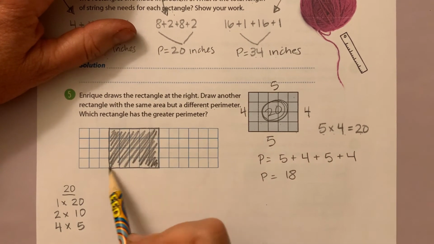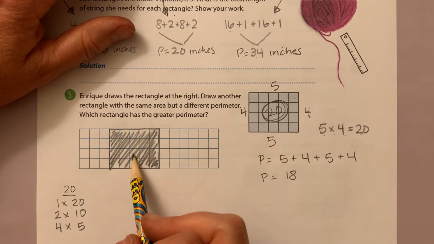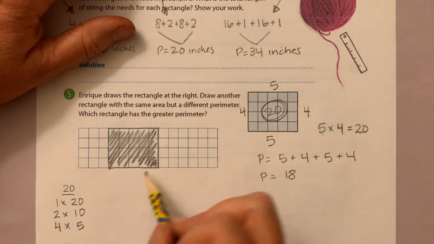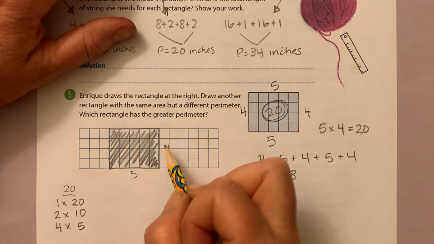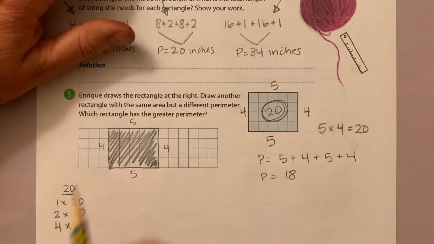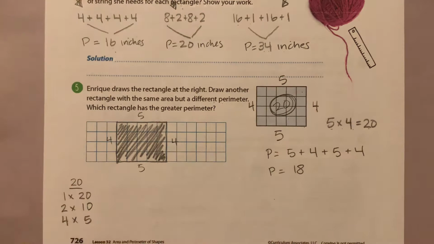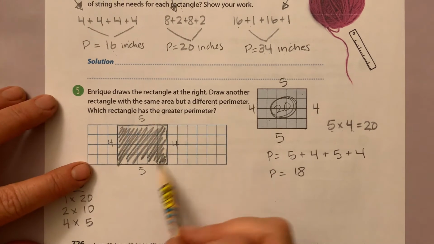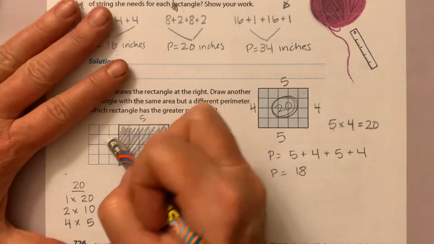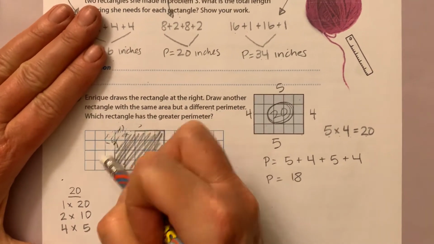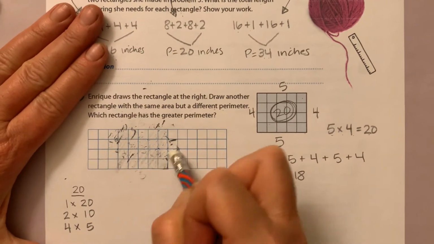Now notice I drew a rectangle here. It has the same area. It has an area of 20. But what do you notice about its perimeter? 5, 4, 5, 4. Did I make the same rectangle? I did. So I noticed that when I go to count my perimeter, it is the same. So I can't use this one. So now let's go ahead and erase and see what else we can do. Sometimes that happens. I use a rectangle and I notice, oop, that doesn't fit.